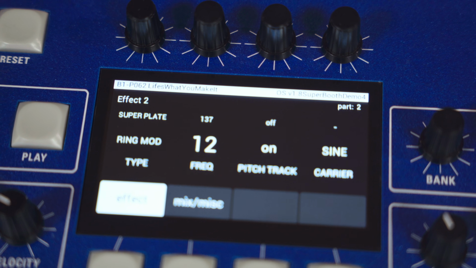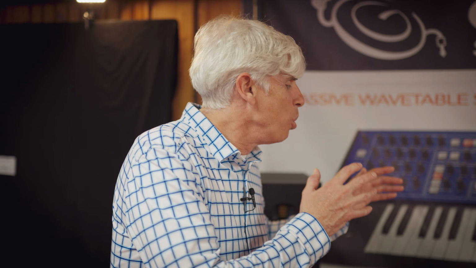You've also got a Leslie speaker emulation, including the tube front section. So you've got the tube front section of that, and last but not least, you've got a ring modulator. So those are the effects that are also on board in addition to everything else that we've talked to you about.